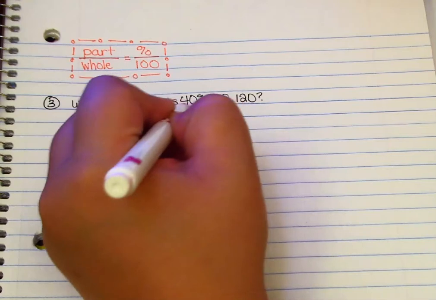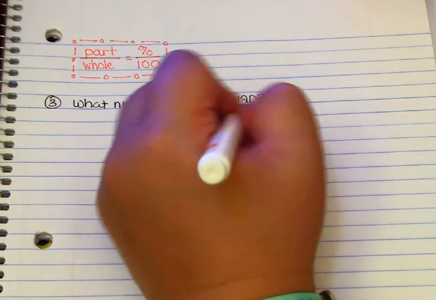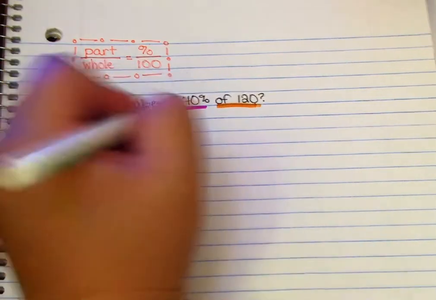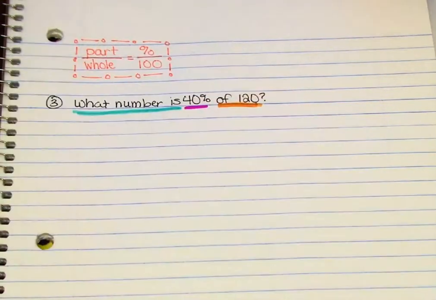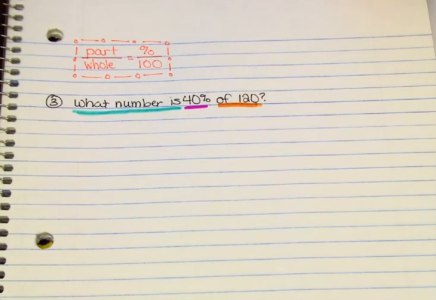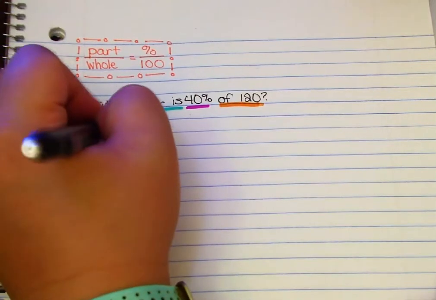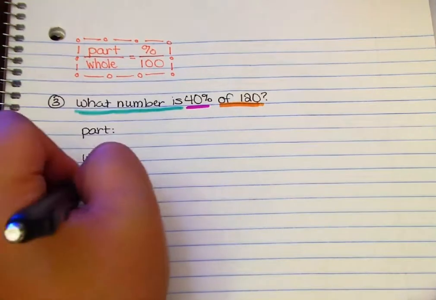So this time, so I have my 40%, okay, my of 120. So don't let the fact that the is in front of the percent throw you off, okay? This is what number is. So these actually go together. So this is telling me that I don't know my is. So remember, this is part, whole, and percent.